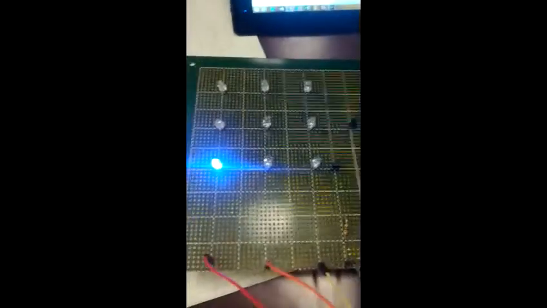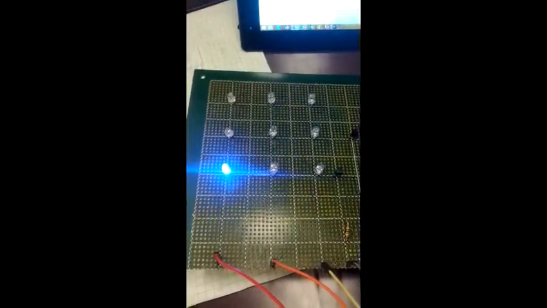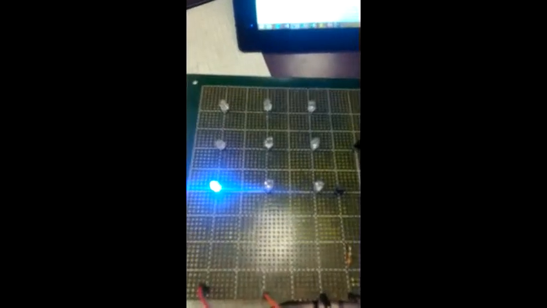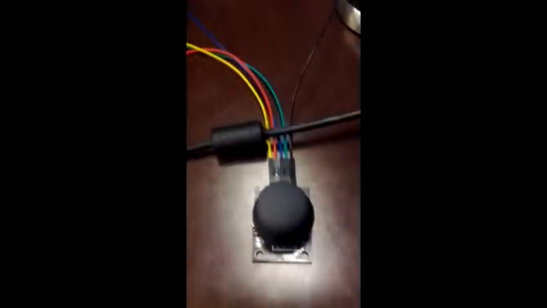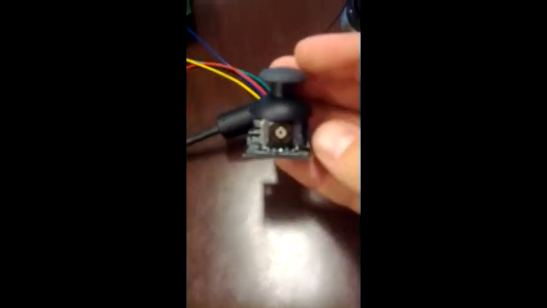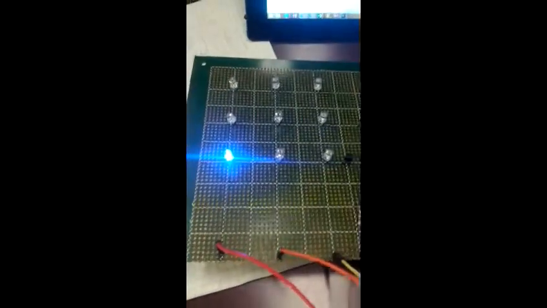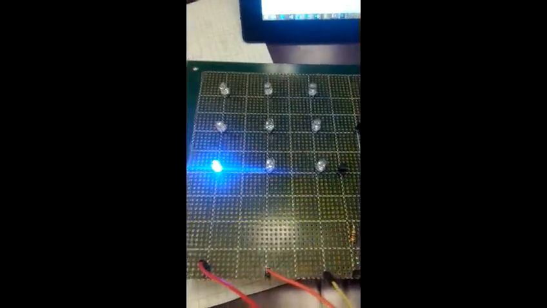Terry, here is my Arduino project. I have a 3x3 LED matrix as indicated by my email. I have the Arduino and the joystick that will control everything. So the project scope was to have a light controllable by this joystick.